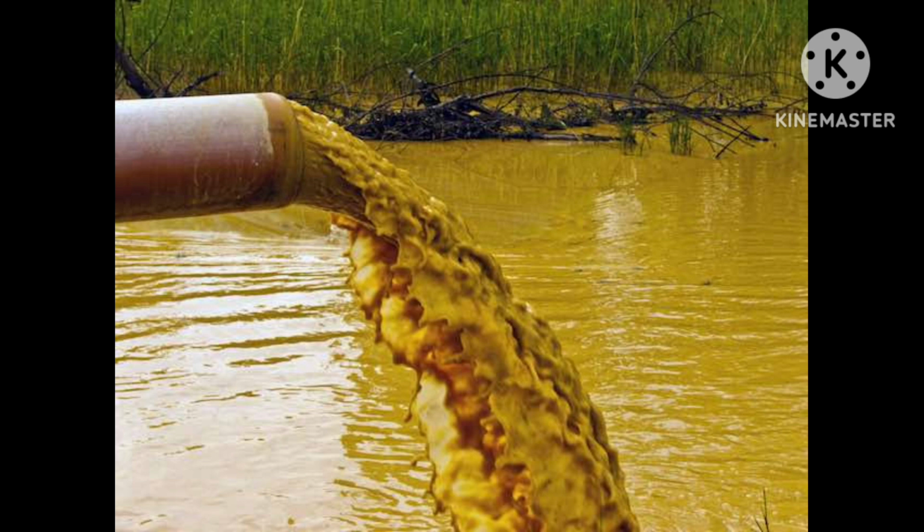The domestic sewage therefore needs proper treatment before it is either discharged into natural water bodies or recycled.